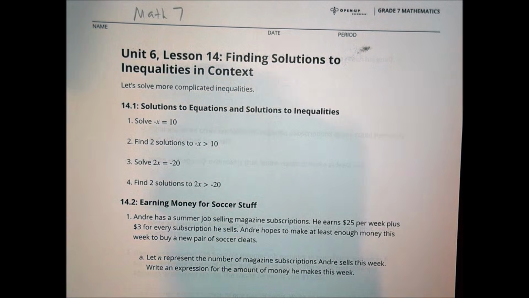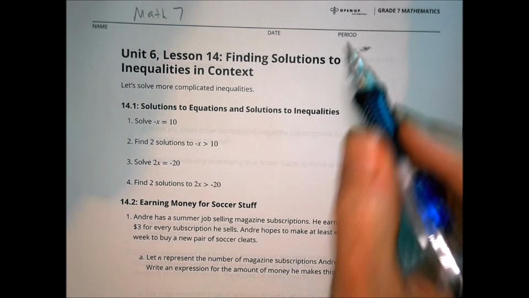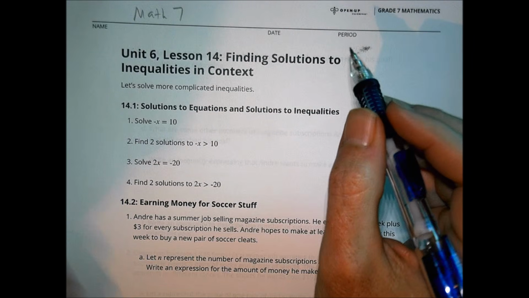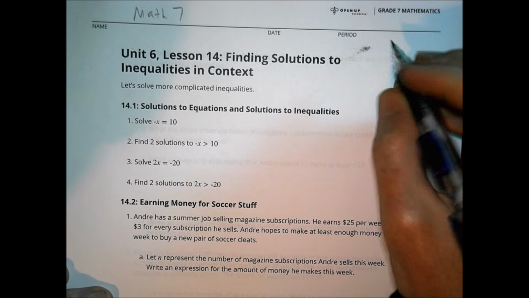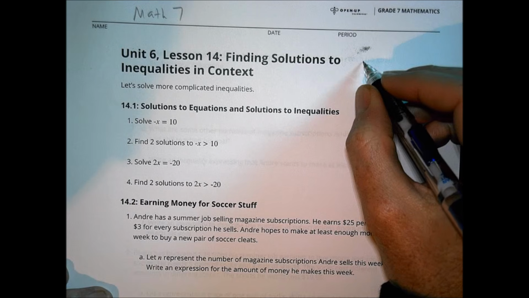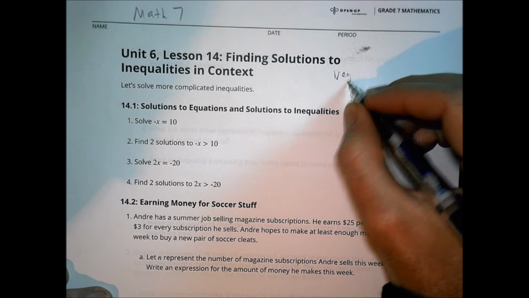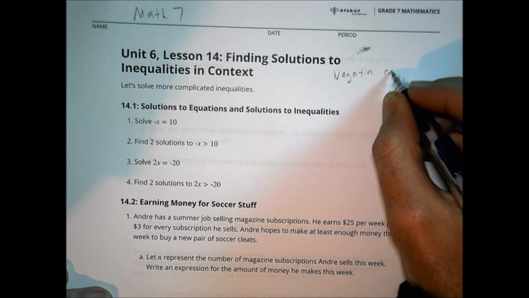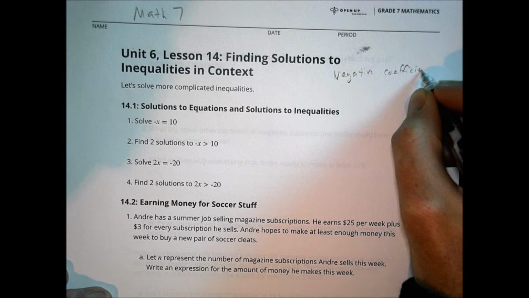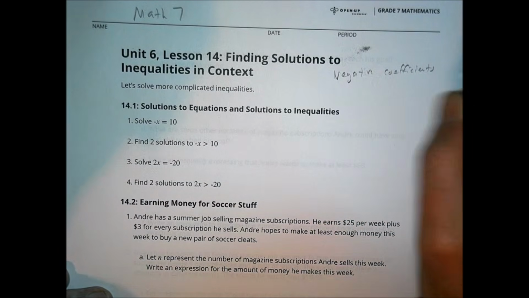Hi there, this is Math 7, Unit 6, Lesson 14, Finding Solutions to Inequalities in Context. And today we're talking about a few things. We're talking a little bit about what are called negative coefficients. Okay, so we're looking at some negative numbers today.